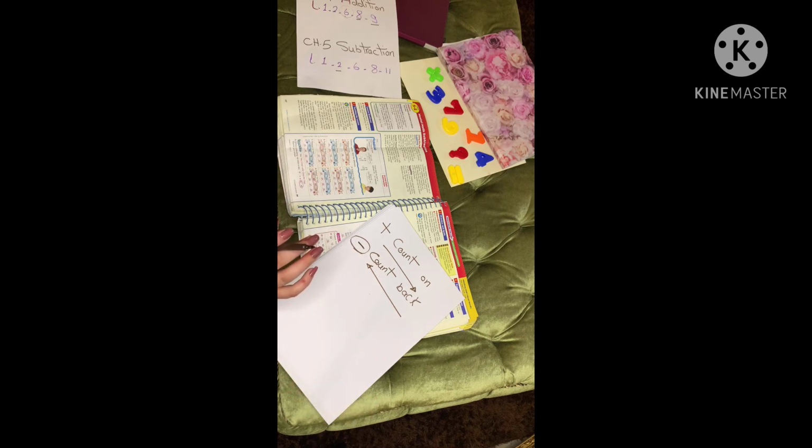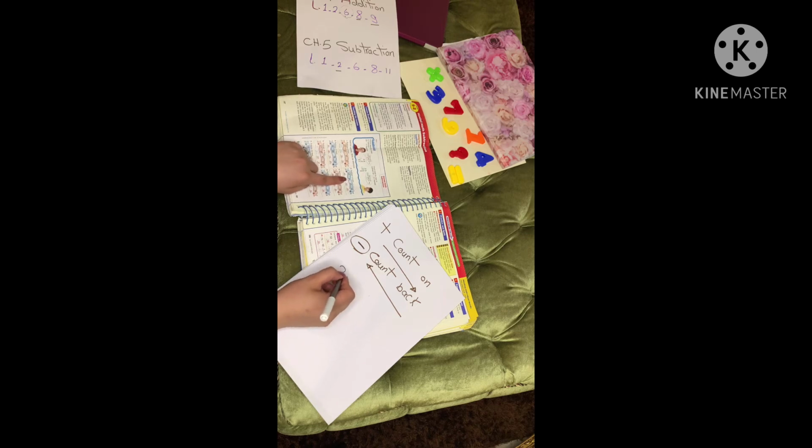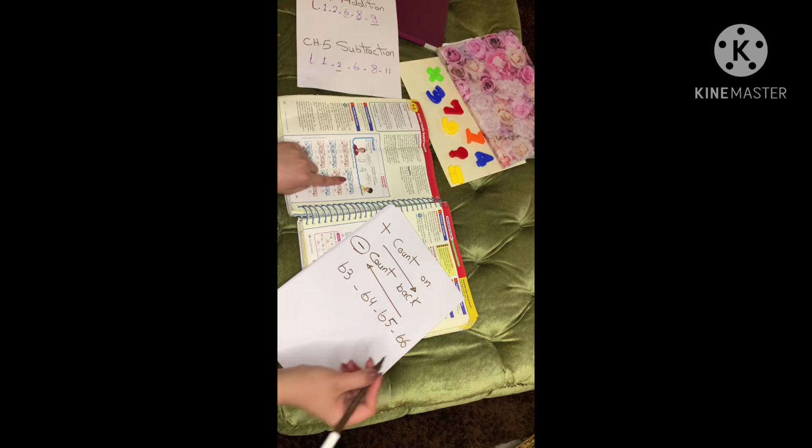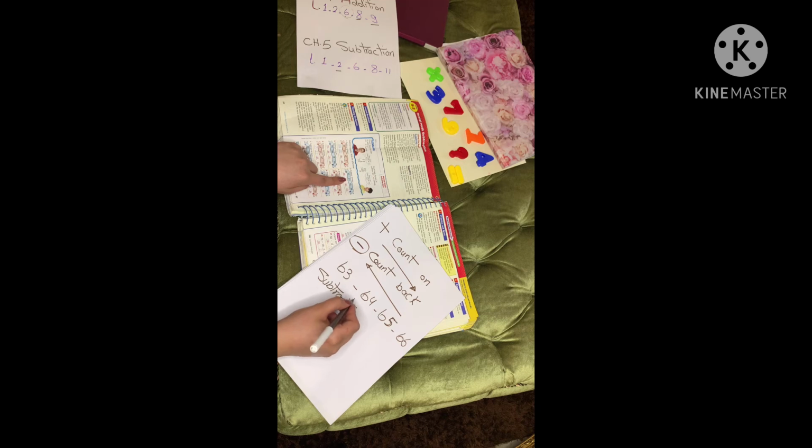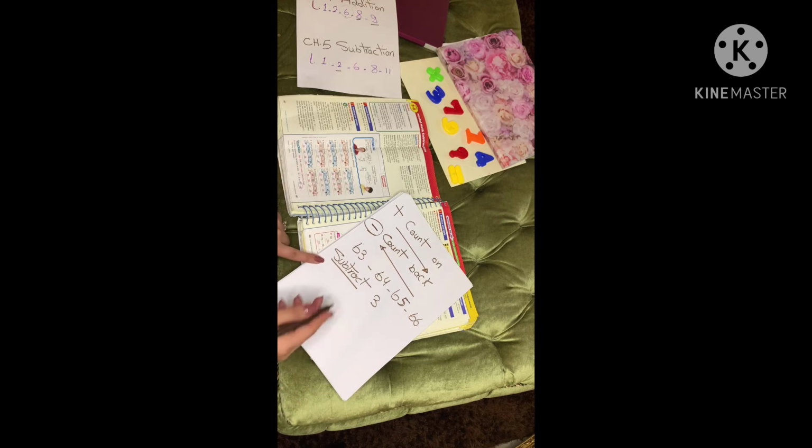So let's take examples. Example number 2: 63, 64, 65, and 66. Here we will subtract 3. How to do it? Subtract means I will count back.